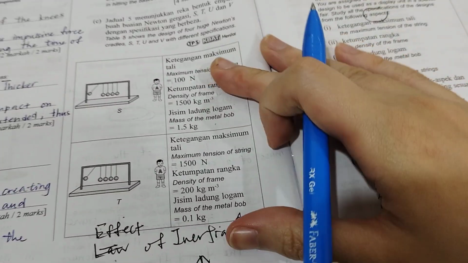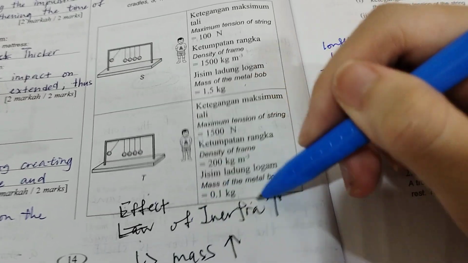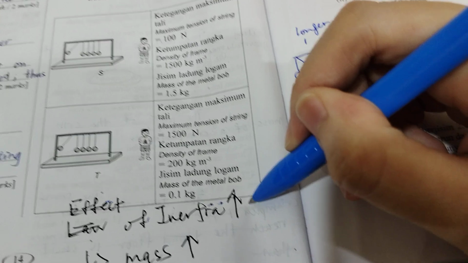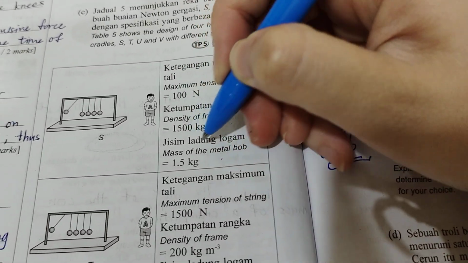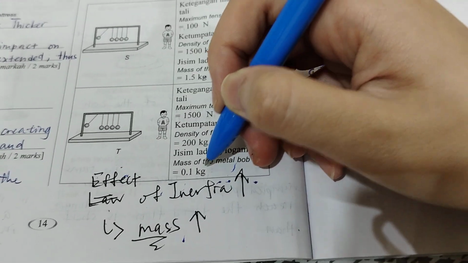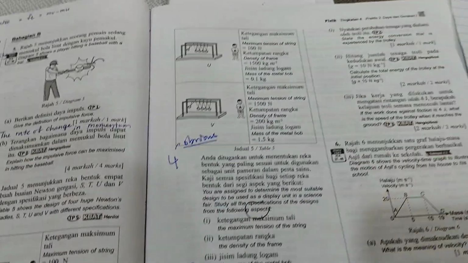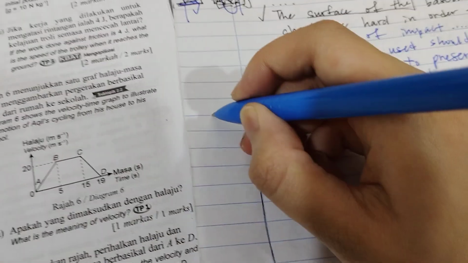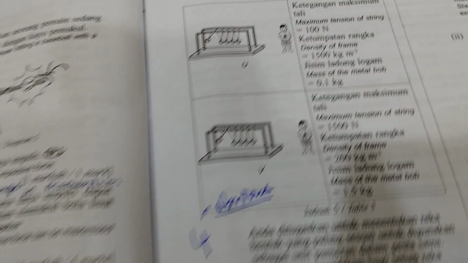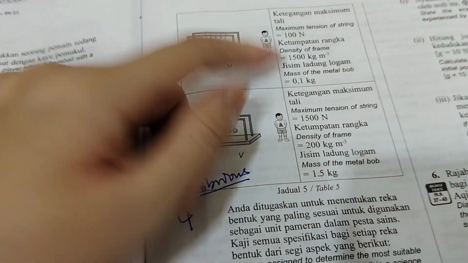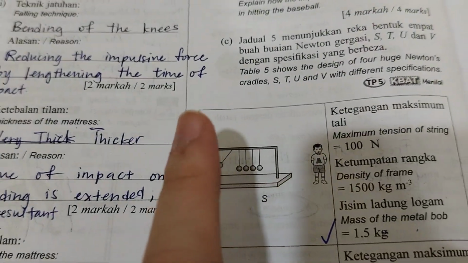Okay, so we are using the effect of inertia here, and we know that through the effect of inertia, the bigger the mass, the bigger the effect of inertia. Thus, when they tell you that the mass of the metal bob is 1.5 kilograms versus 100 grams, well, we're obviously going to pick the one that's heavier. So our answers we can only have model S or model U. So let's see. What is the difference between these two? They have the same density of frame, the same tension of the string. See? So there's no need to check on those pieces of information. We can only check, do you want it to be single strung or double strung?